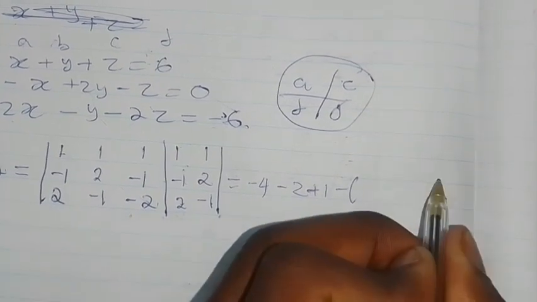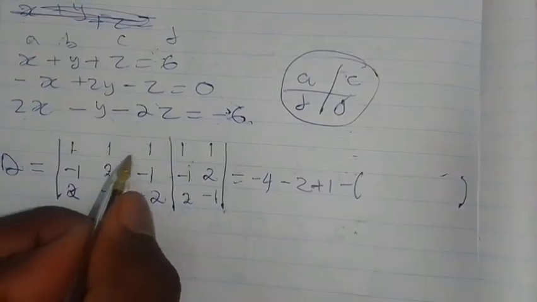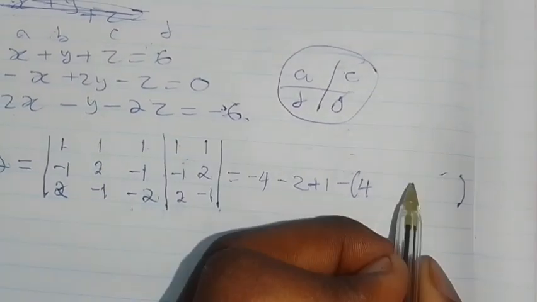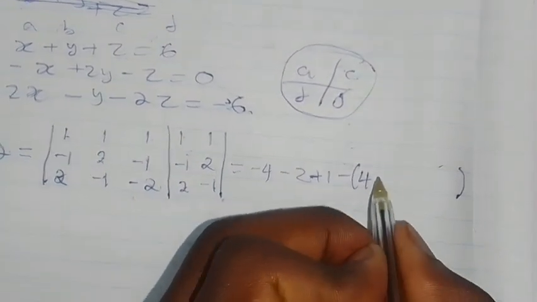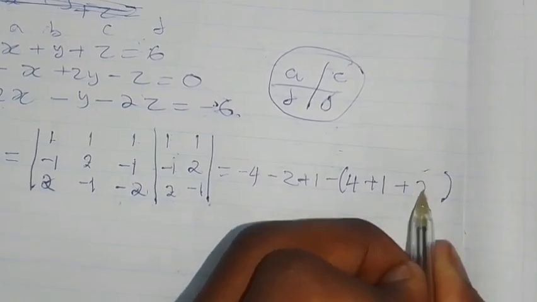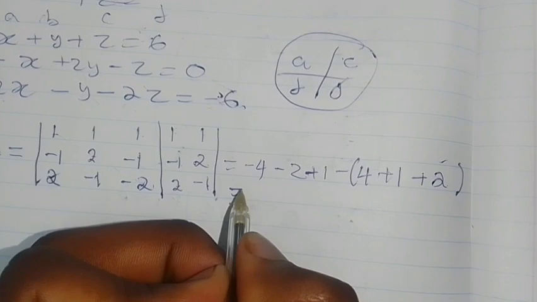Then you subtract, open brackets, and then you have 2 by 2 by 1, which is technically going to give you 4. And then you have minus 1 by minus 1 by 1, which is technically going to give you plus 1, and then minus 2 by minus 1 by 1, which is just going to give you positive 2, like that. So then you further simplify.